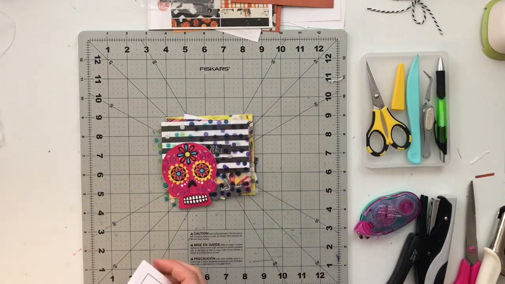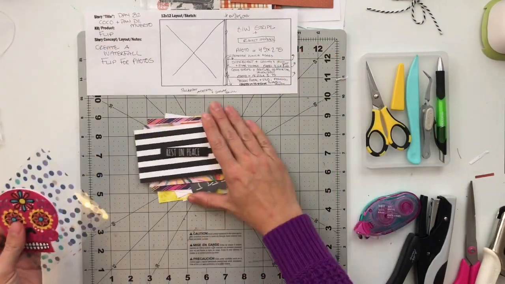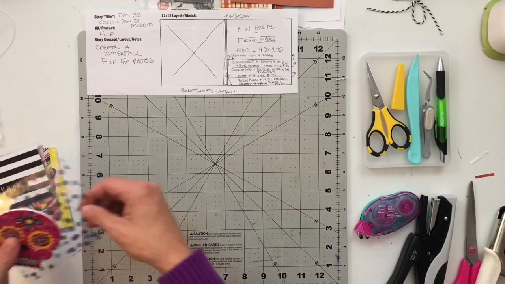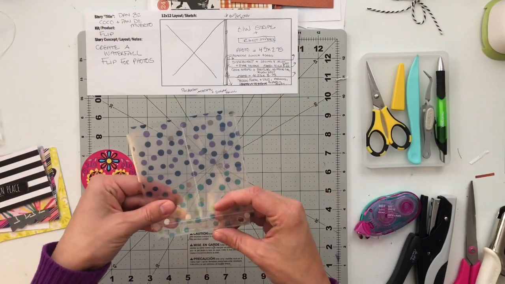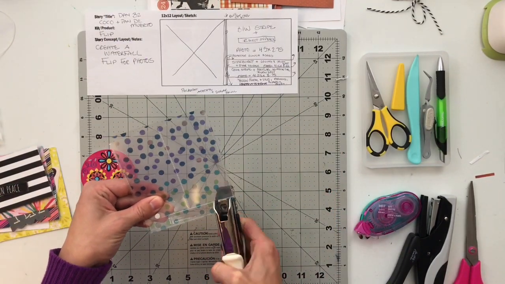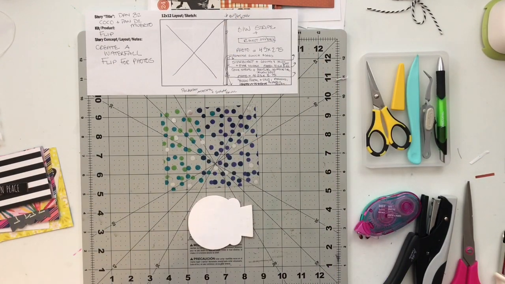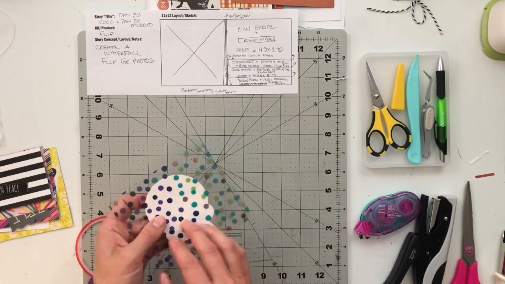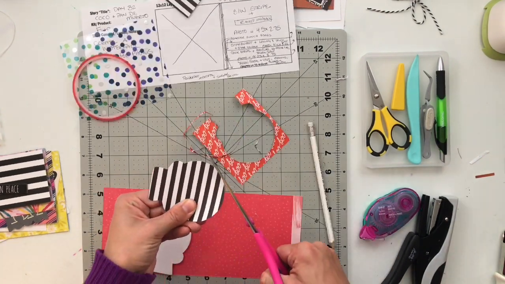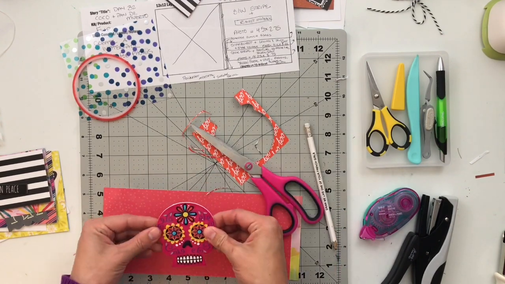So this next one is actually going to be the last one for this video, and this is going to be for day 1 of Dia de los Muertos. So the patterns that I chose were much brighter just because that is the style of Dia de los Muertos. It's much more colorful and just really, really bright.